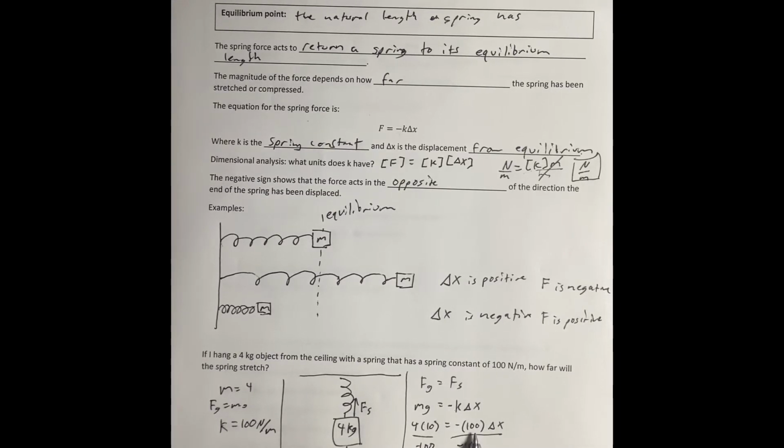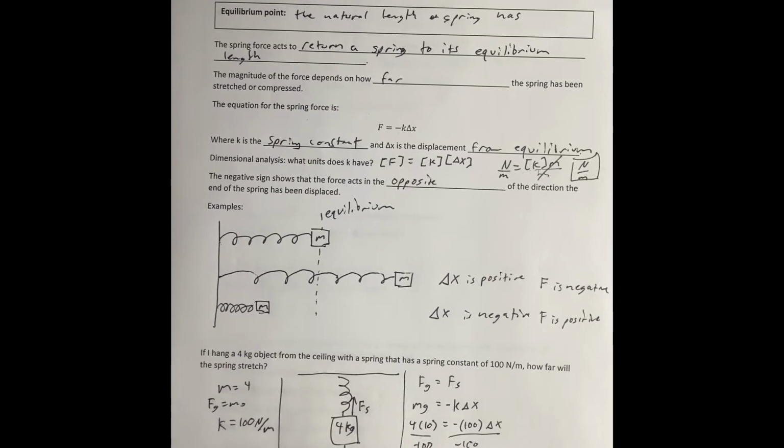Okay, again, I can go backwards and check my work if I want. So I can do 0.4 meters times 100 newtons per meter. That gives me 40 newtons. 40 newtons exactly cancels out the force of gravity. So that all works out.